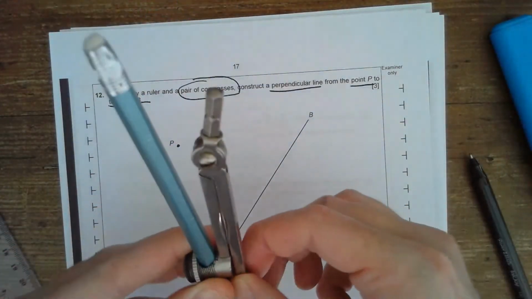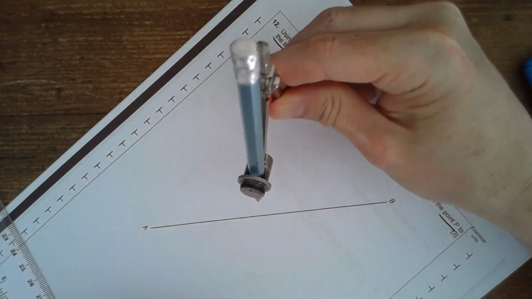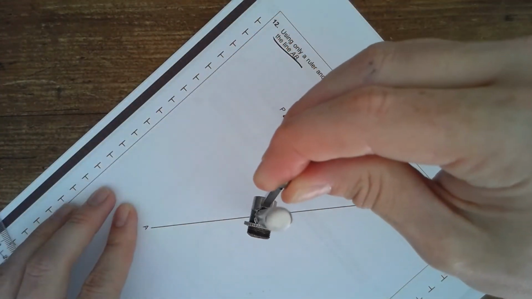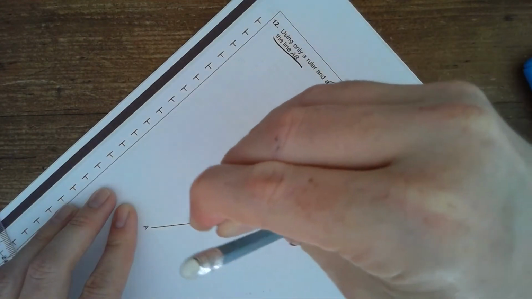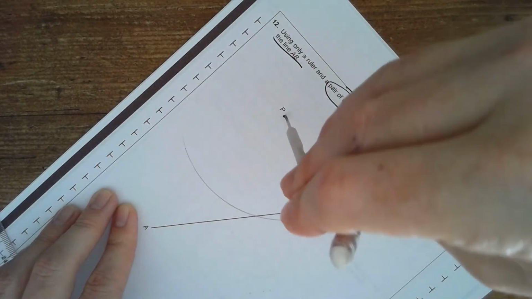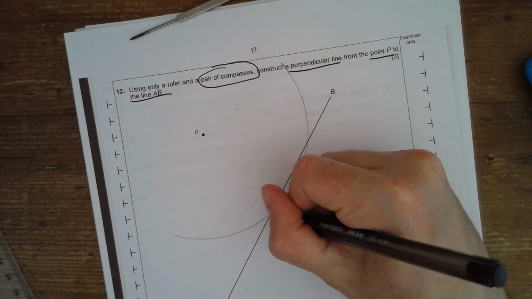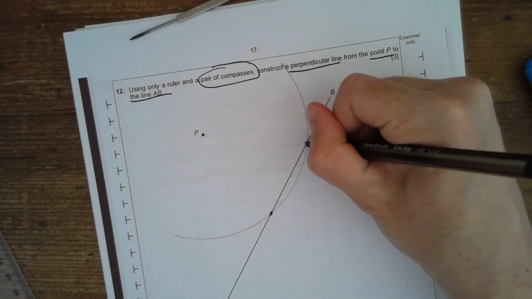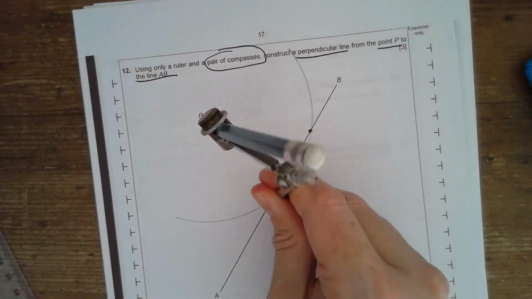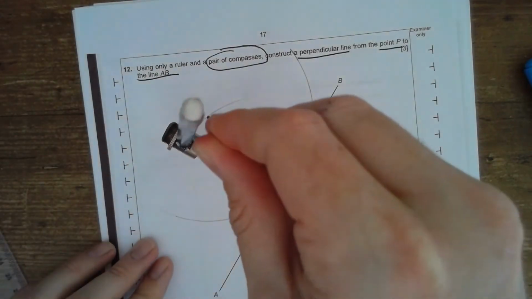To do this from a point, you need to open it big enough so that your point can go on the point they said, point P, so your sharp bit, and it can hit the line in two places, so there and there, and I draw an arc that does what I just said. Okay? So I've drawn an arc that has hit the line in two places. Where that arc has hit the line, you go and put a blob there and a blob there. Okay? You now keep your compass at exactly the same width, and that should be the same distance back to P, and you draw a semicircle from around that point.